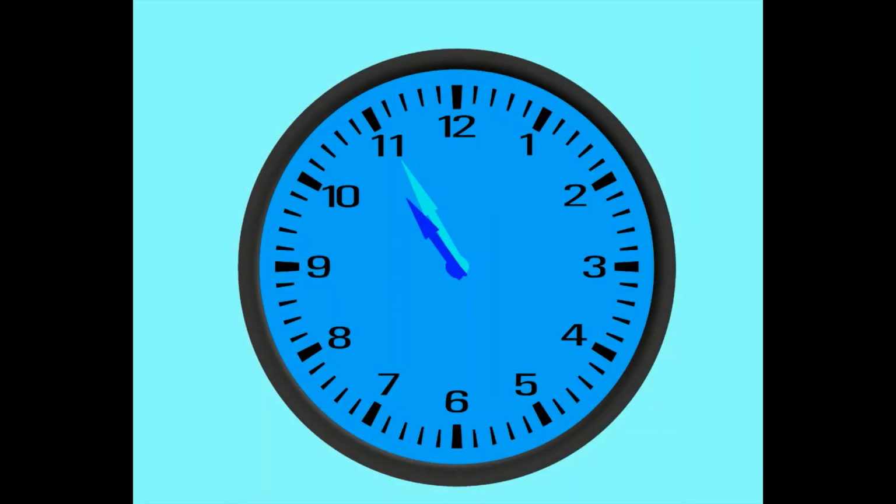The hour hand is almost to the 11, so go back to the 10. The minute hand is on the 11. Count by 5s 11 times until you reach 55 minutes. What time is it? Well done, the time is 10:55.